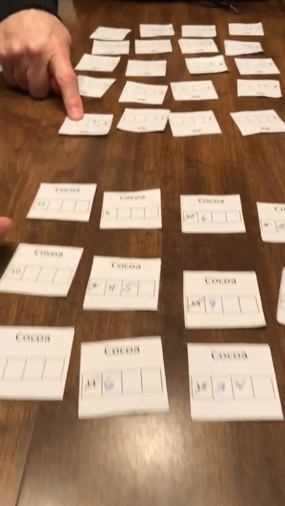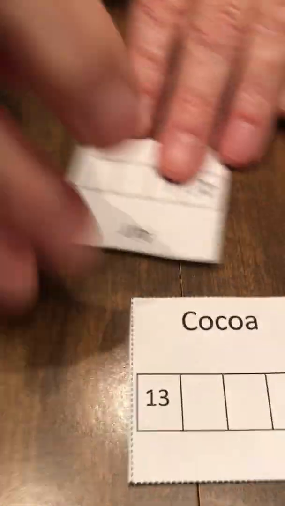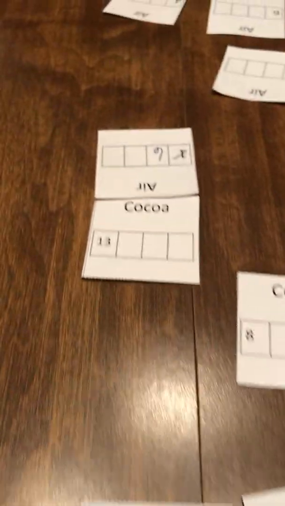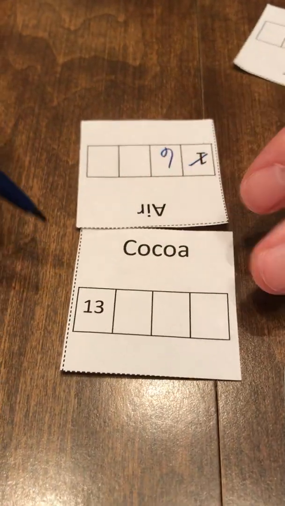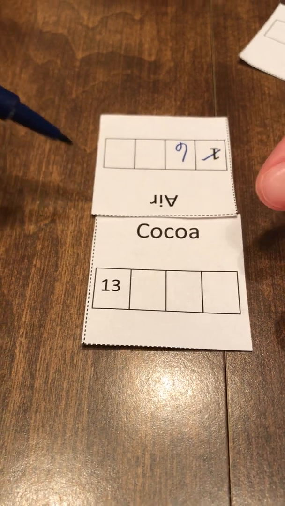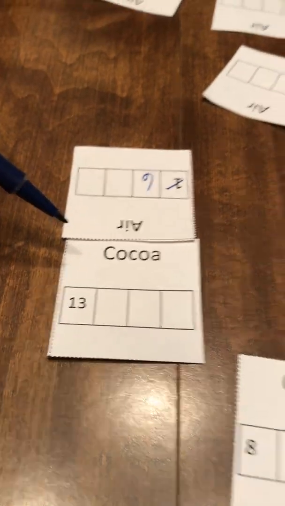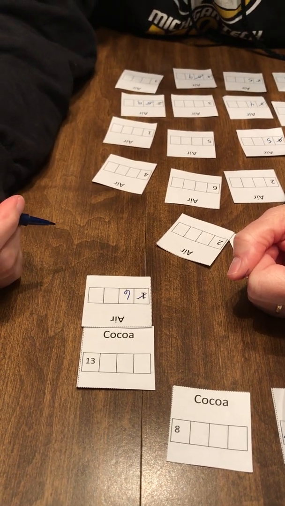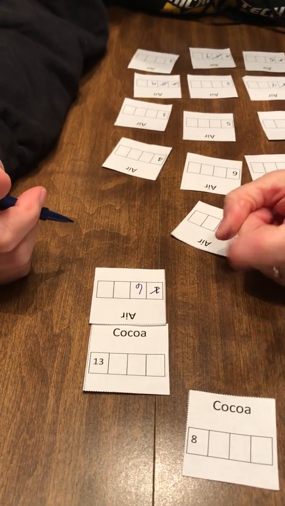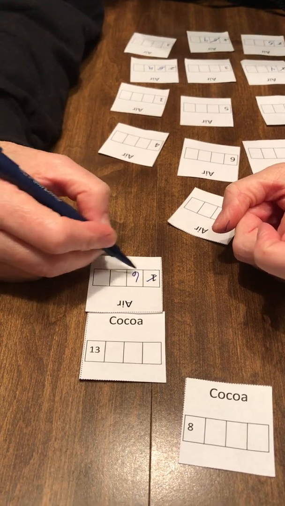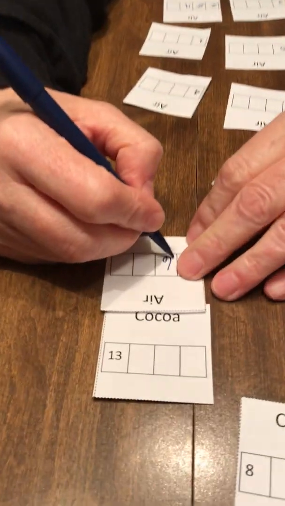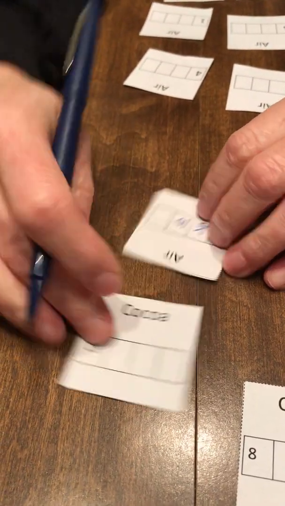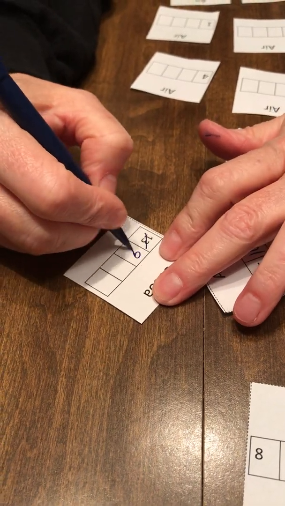Here we go, air and cocoa collide, boom. We have 6 and 13. Sorry about that, folks. 6 and 13, 6, 7, 8, 9, that's 19. That's an odd number. Minus 1 from that would give you 18. So we have that extra. 18 divided by 2 is 9. And the one who gets that extra 1 is air, because air only has 6. So here, air is going to get 10, and cocoa is getting 9.